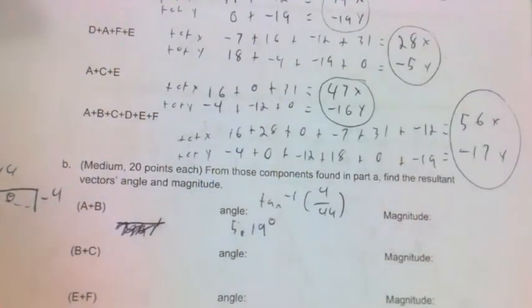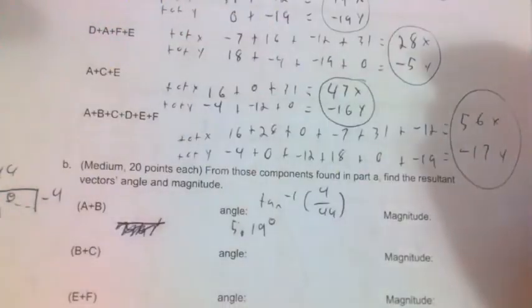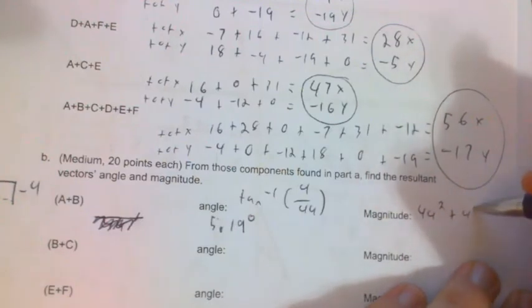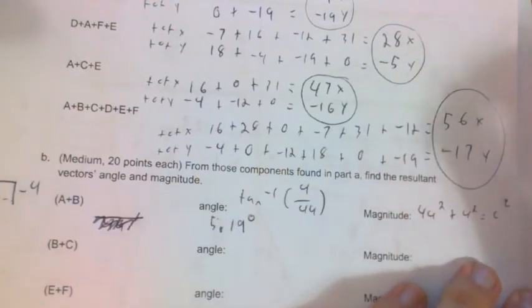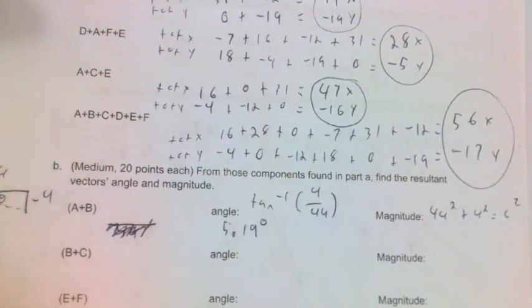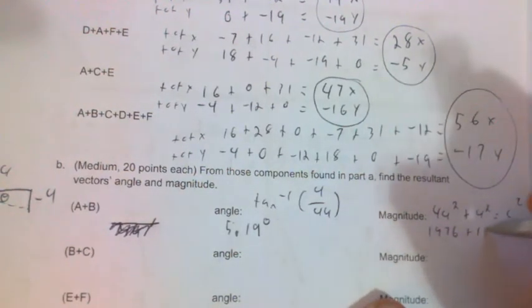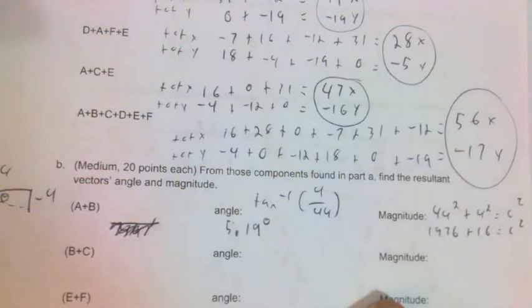And then the magnitude we can find using the Pythagorean theorem. We have A and B, and we're looking for C. So 44 squared plus 4 squared equals C squared. 44 squared is 1,936, plus 16 equals C squared.